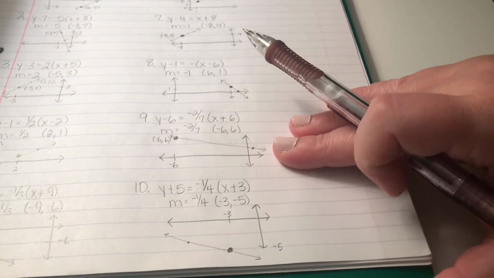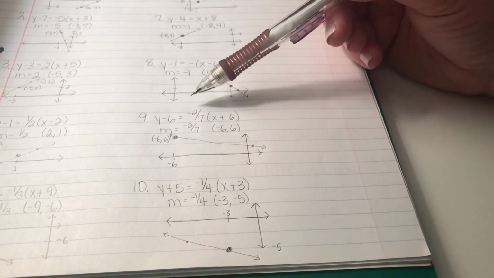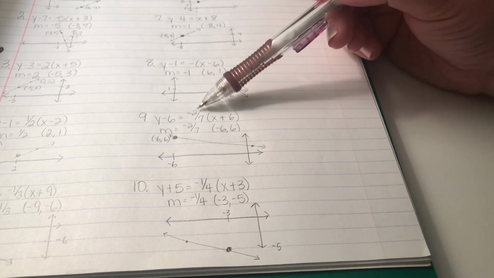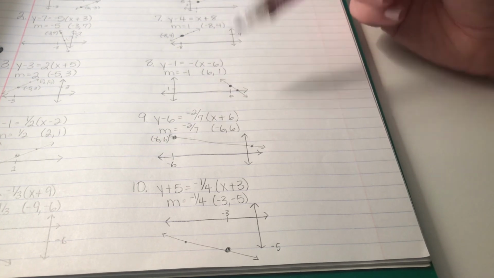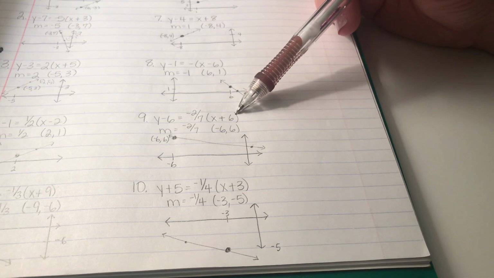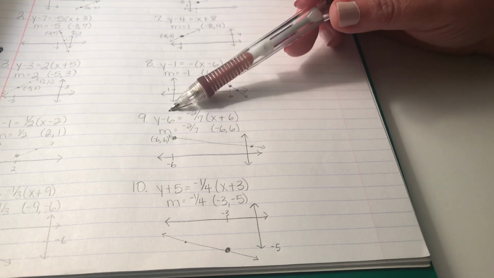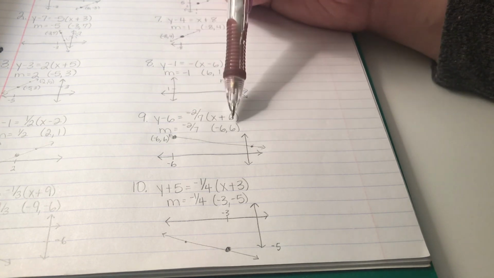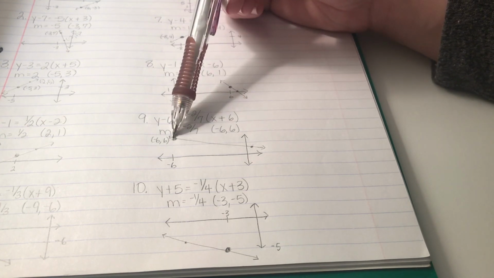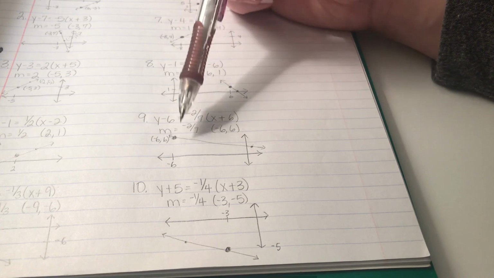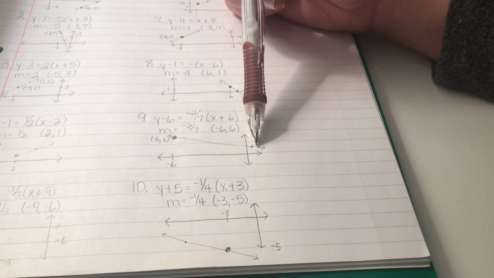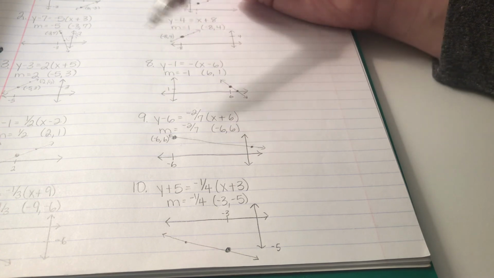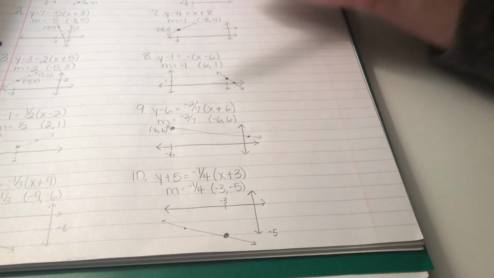Number 9, y minus 6 equals negative 2/7 x plus 6. So negative 2/7 is my slope. X value, once I change the signs, is negative 6. The negative 6 becomes a positive 6. So my first point is at negative 6, positive 6. Then I'll go down 2 and over 7, which will take me across the y-axis for my second point. And the last example, number 10.